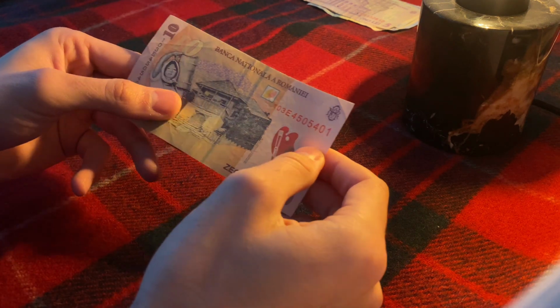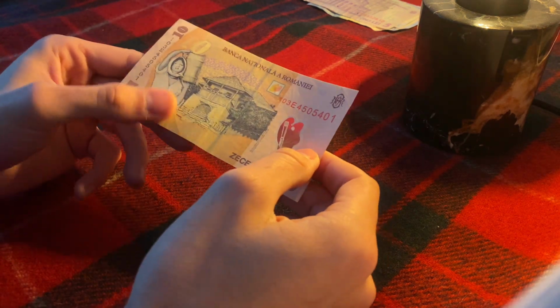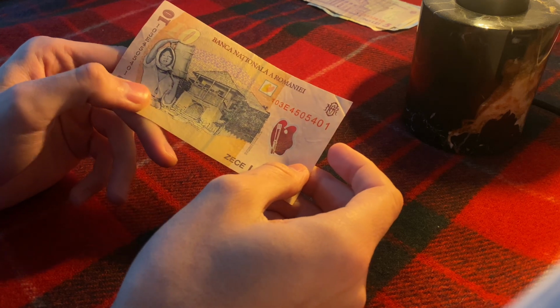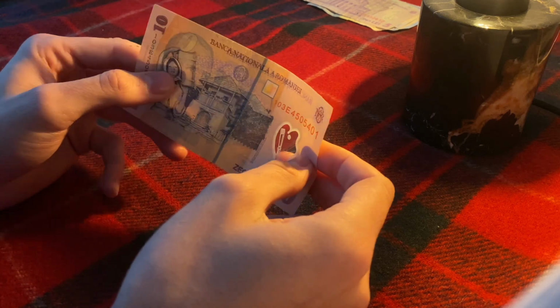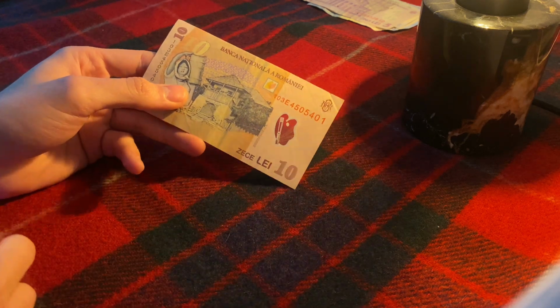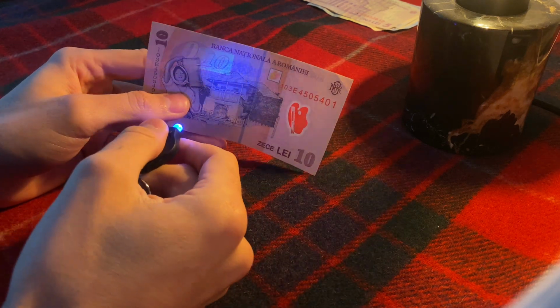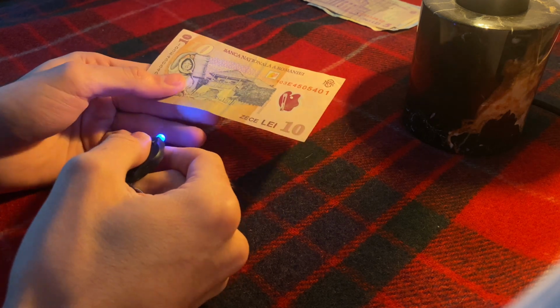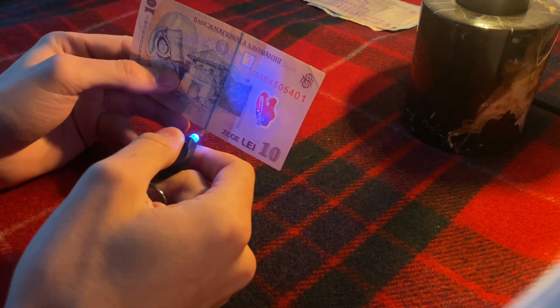And in the back you have a picture of a traditional home in the region of Oltenia. If you shine a light, you can see that the number 10 appears in the back.